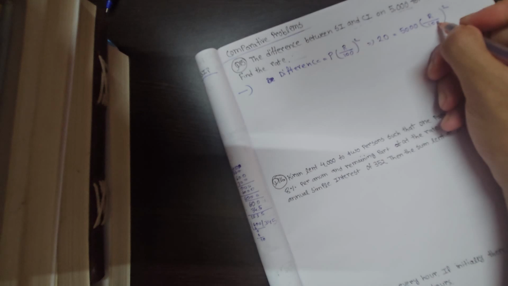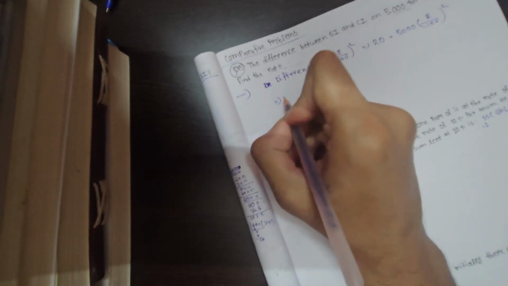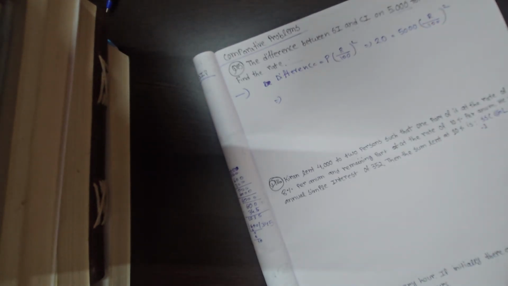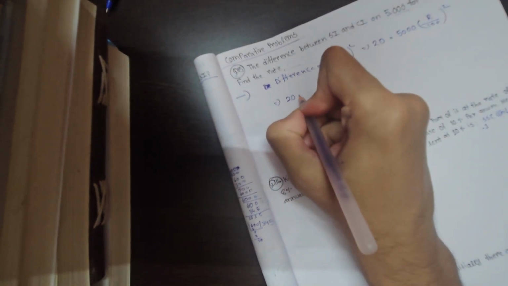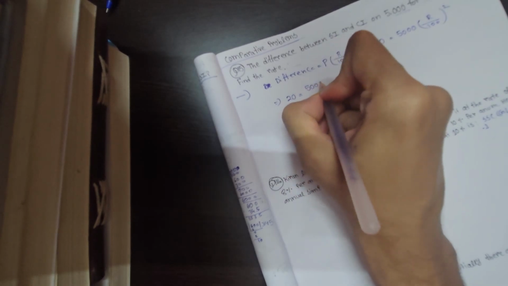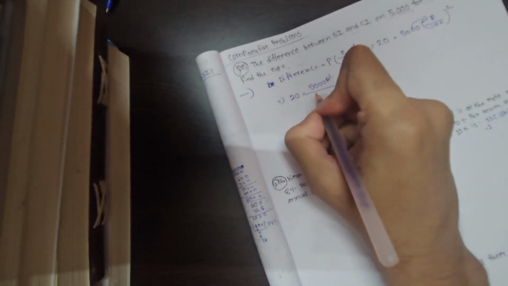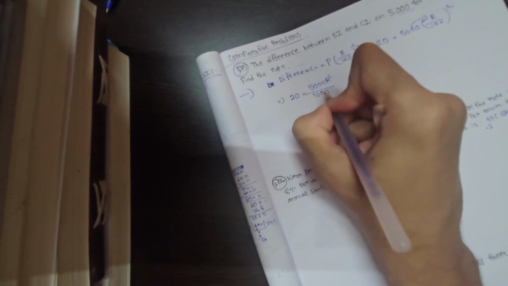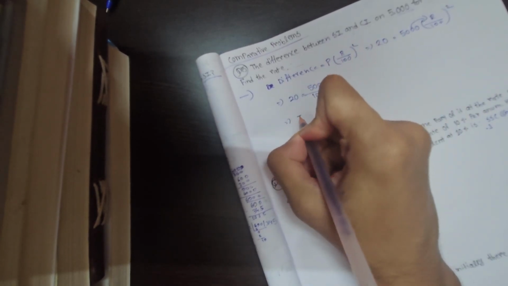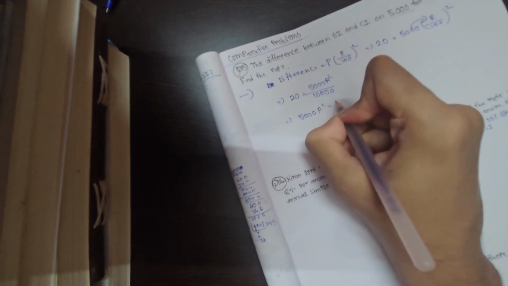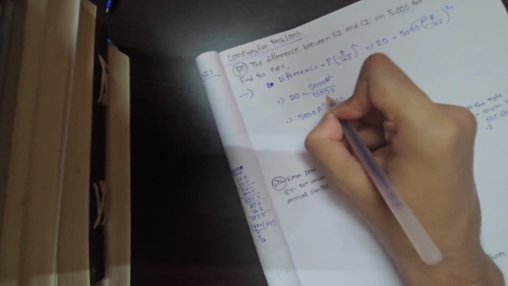So it will be r square by 100 square. 100 square is 10,000, so we can write 5,000 r square, because it will multiply with this one, divided by 100 square, which is 10,000. So it would be 5,000 r square equals 20 followed by 4 zeros.